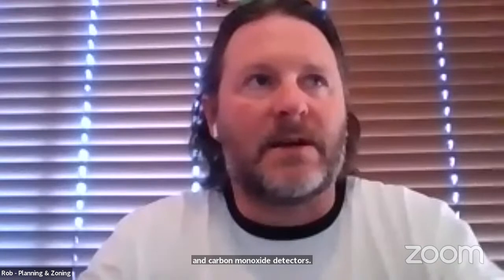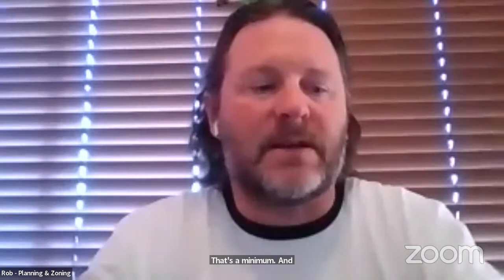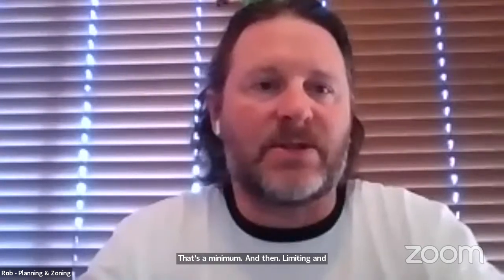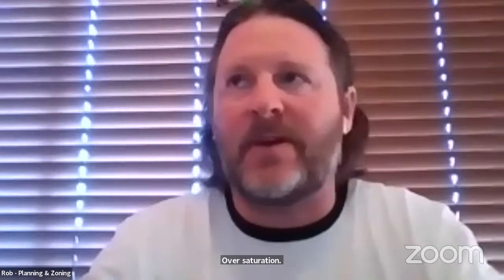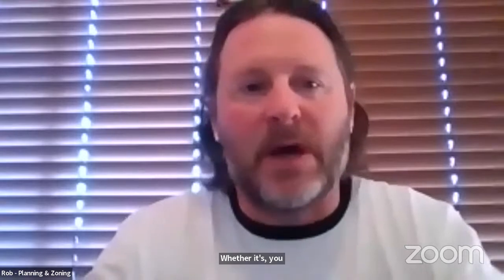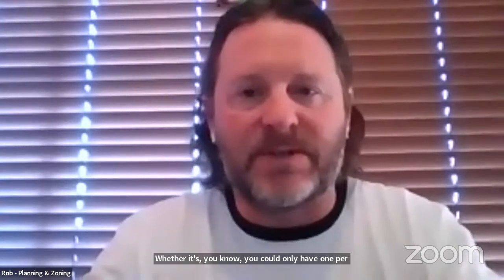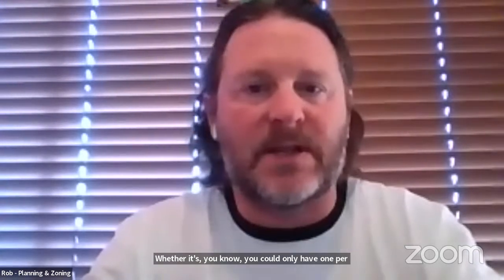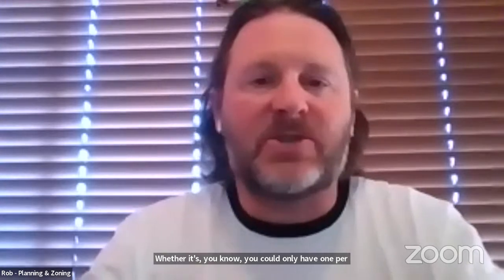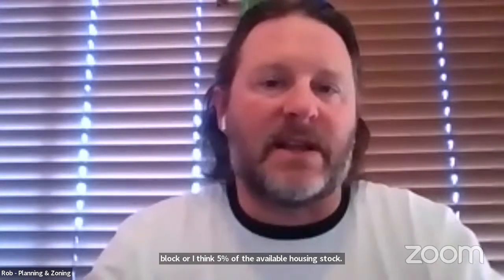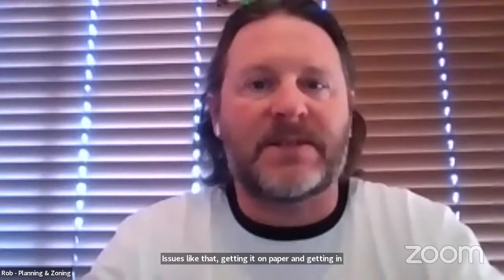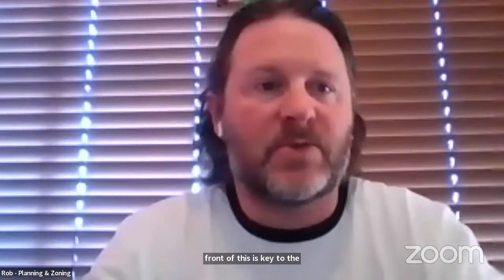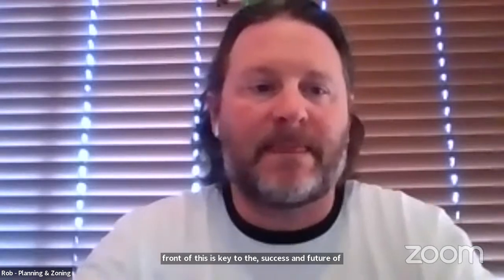And then limiting and addressing oversaturation, whether it's you can only have one per block, or I think 5% of the available housing stock. Issues like that, getting it on paper and getting in front of this is key to the success and future of short-term rentals in Smithville.